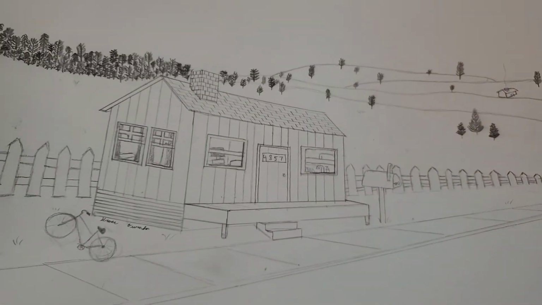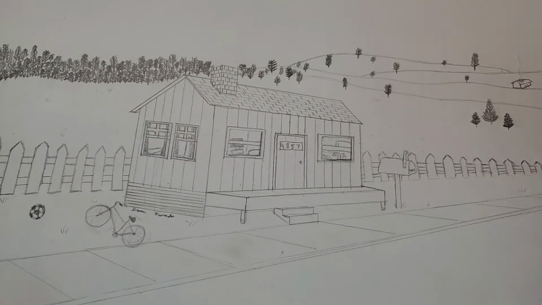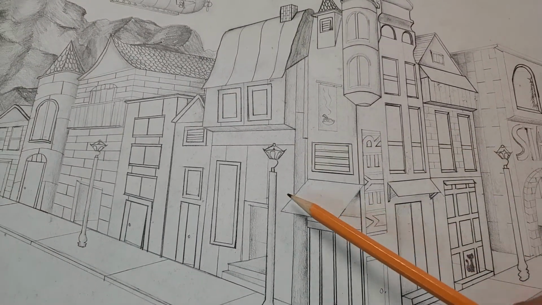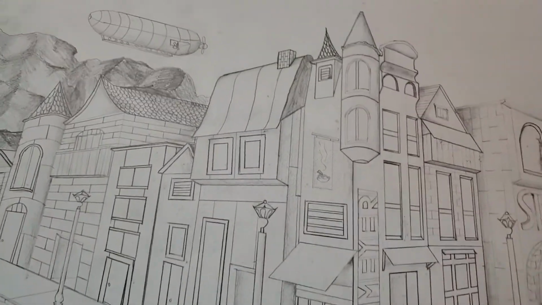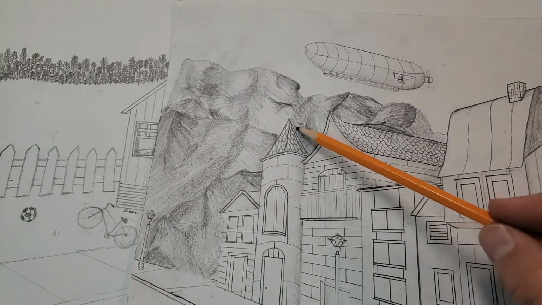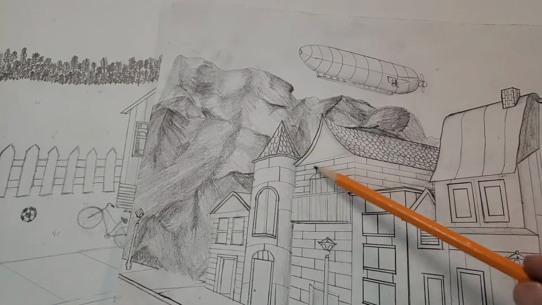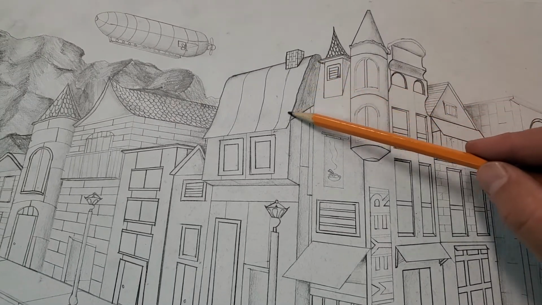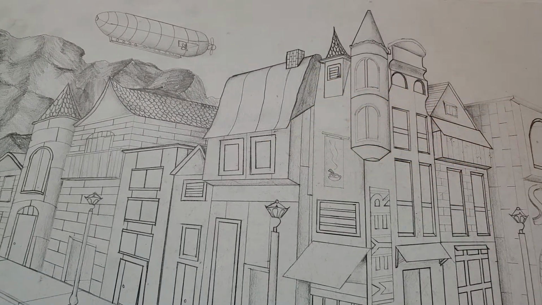You could add things like this one here. You can see this person added some fancy street lights. They added some awnings. They even added, in some cases, a turret up here, or a tower. Some of this roof is curved instead of just straight.